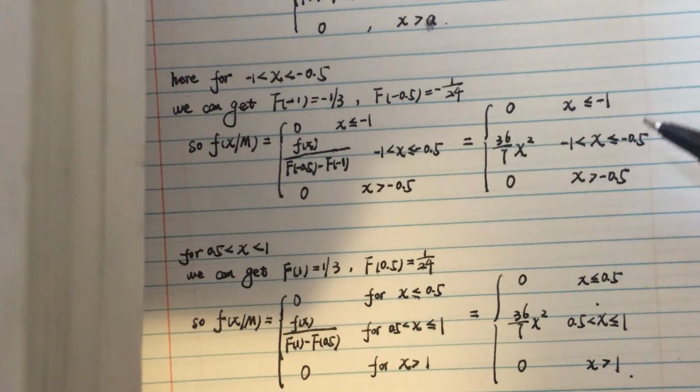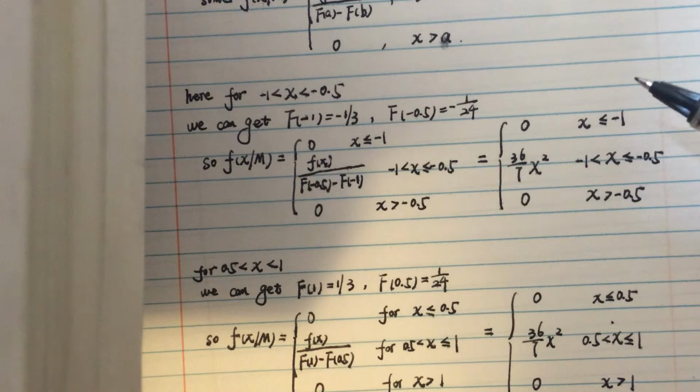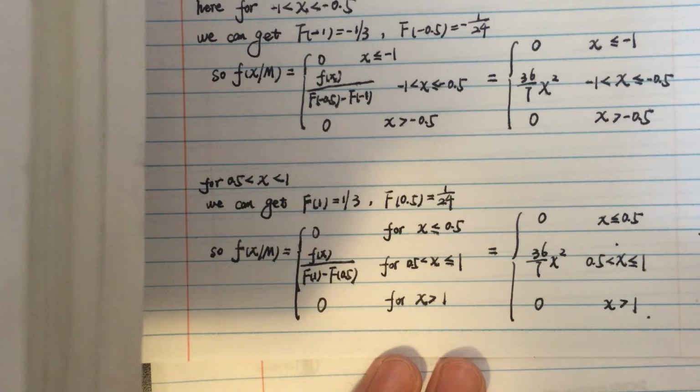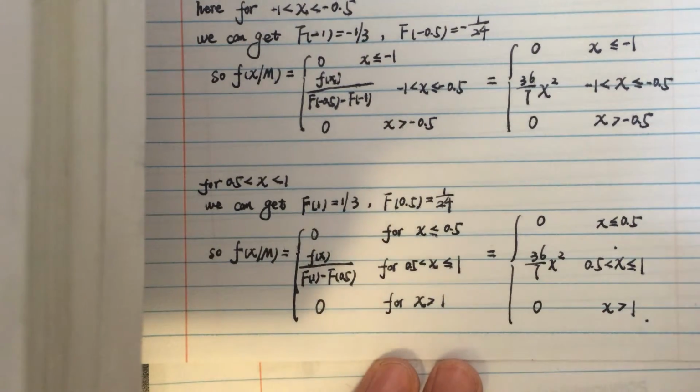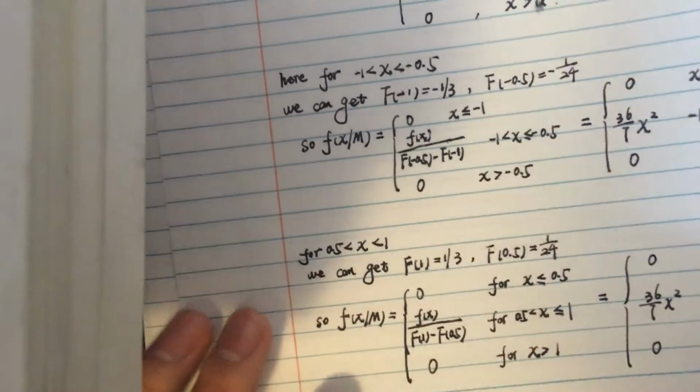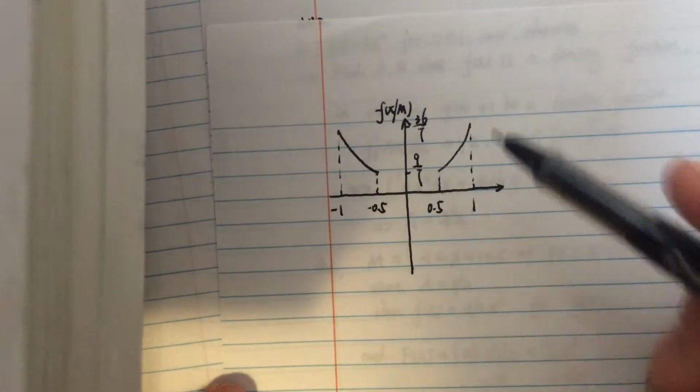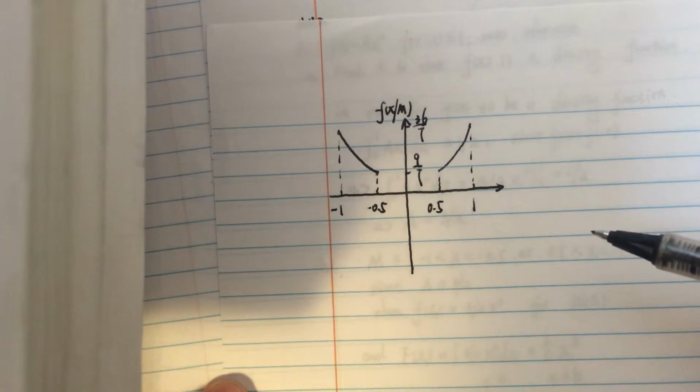So we add this expression and this expression up and sketch them in a figure. We can get this graph.